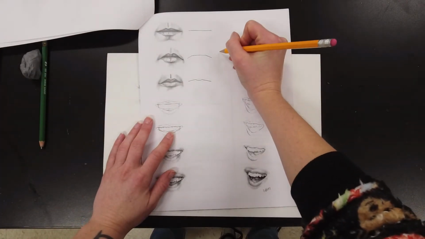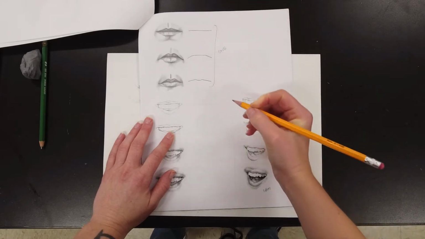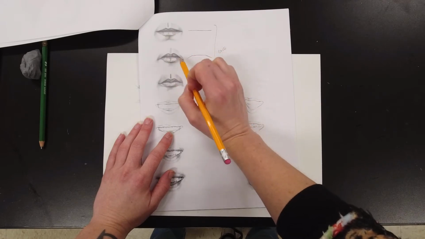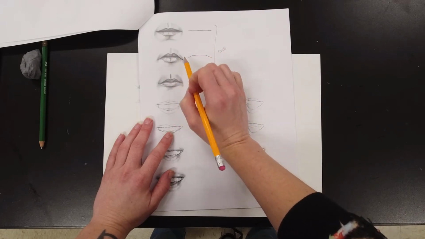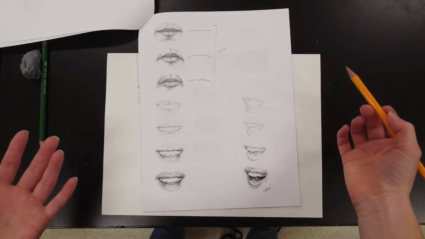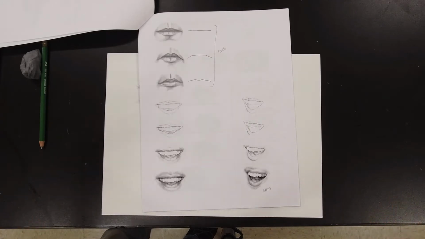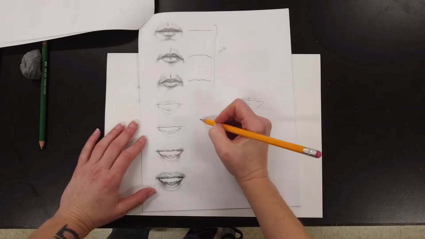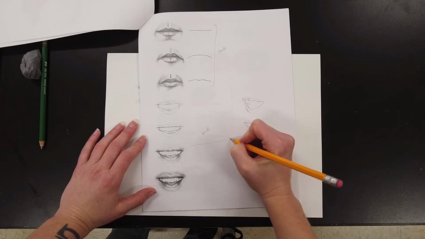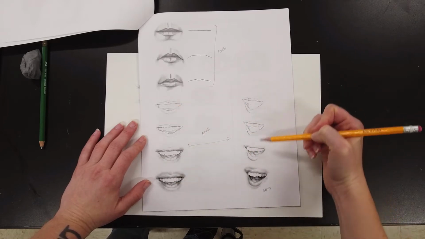On this one, you will be required to do 1 of these 3 closed lips, and they're really just different in terms of how straight that crease in between the lips are. Because some people's lips are very straight, some are turned up a little bit, some are turned down, and it's just a good practice in observing exactly what type of line people's lips make. You will also be required to do 1 of the open lips. So either this one or this one, you do not have to do both.